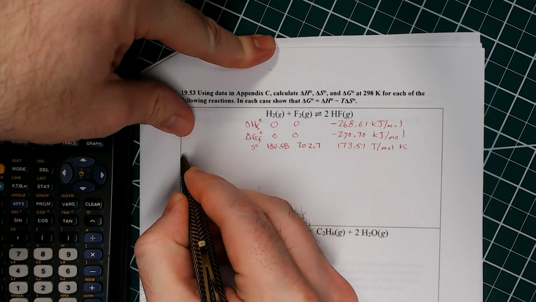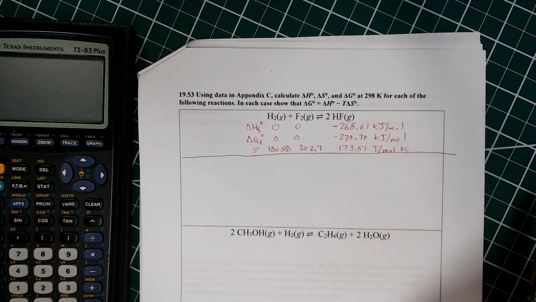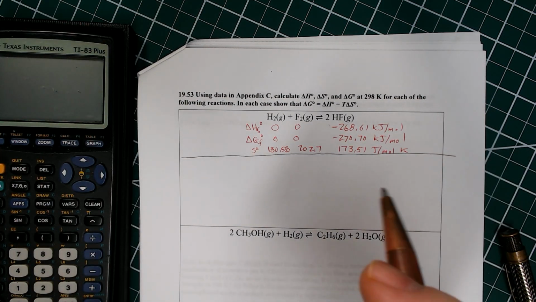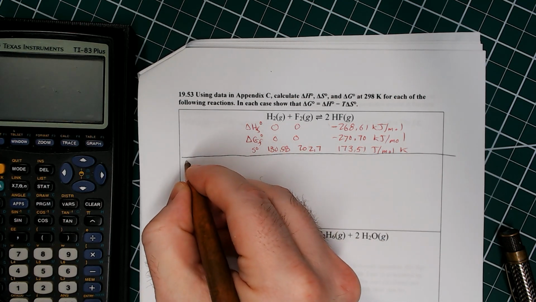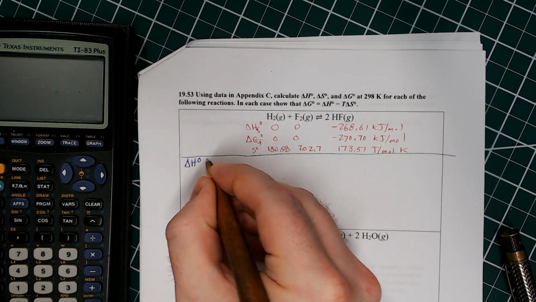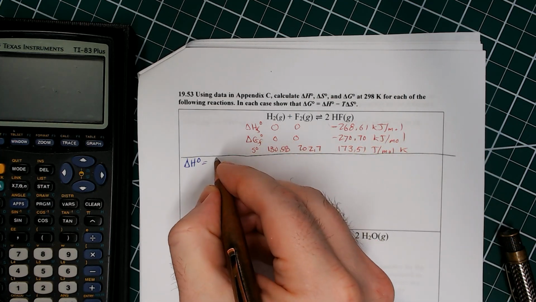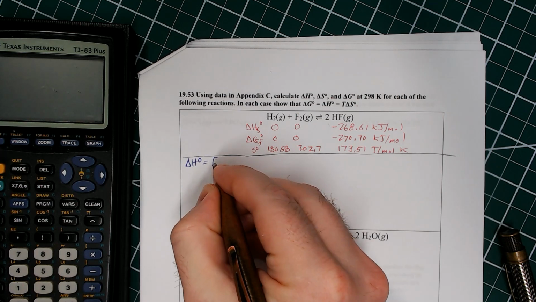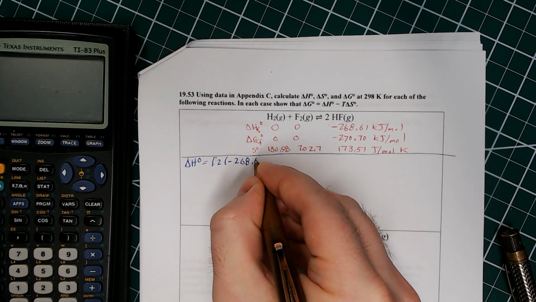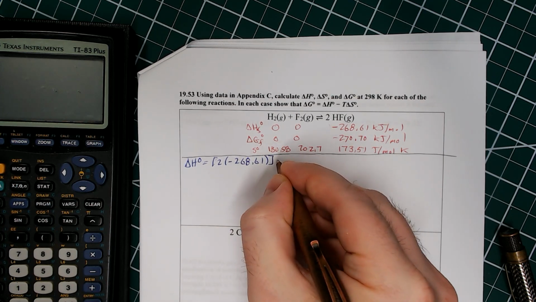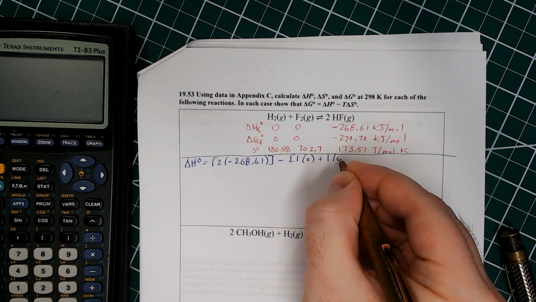So we'll start by sort of separating that out, and we'll start by doing our calculation for delta H. So products minus reactants, we've got 2 times negative 268.61 minus 1 times 0 plus 1 times 0.